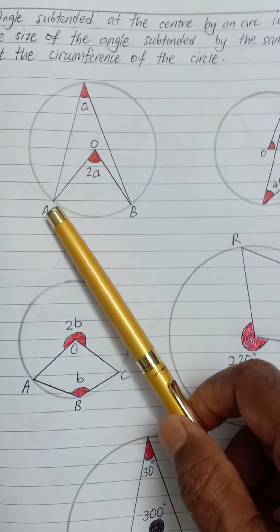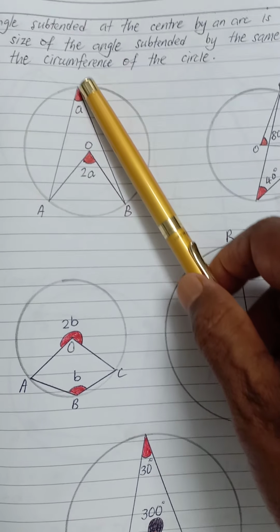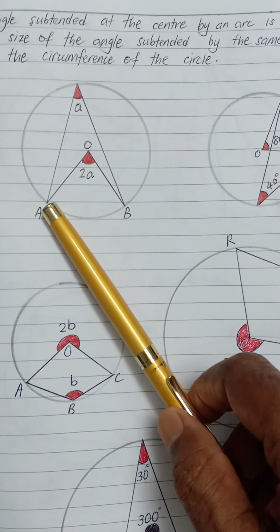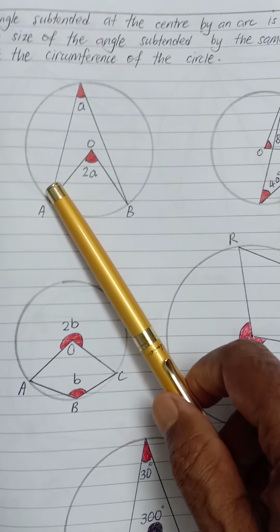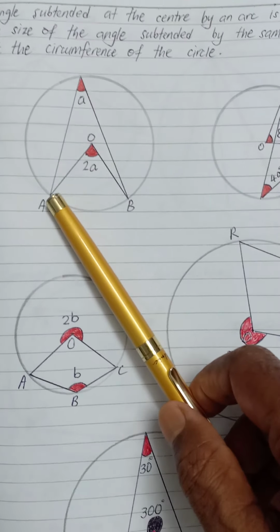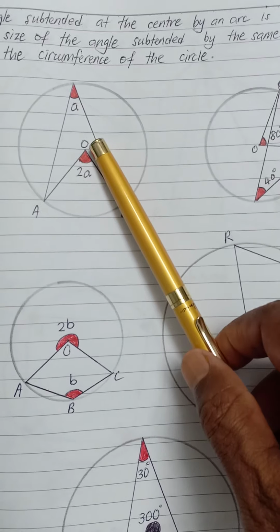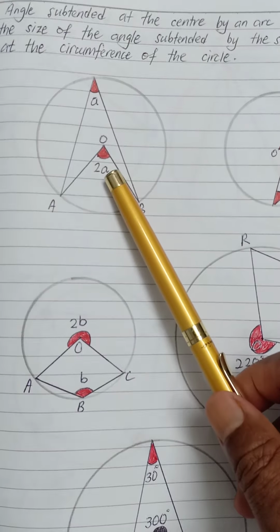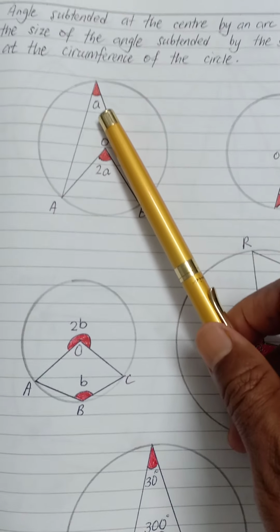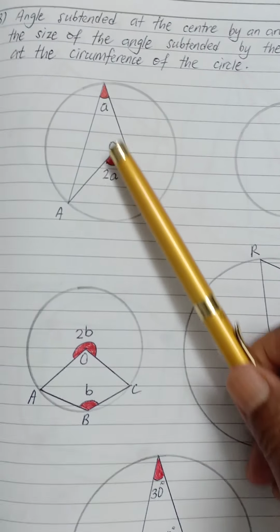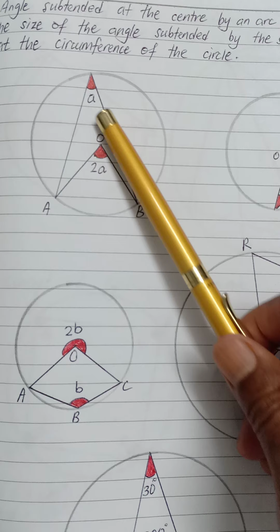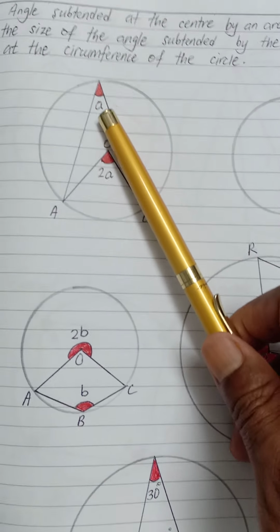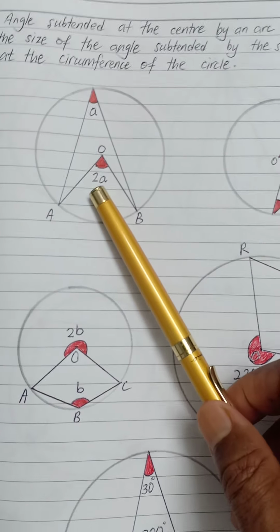You can see from A it touches the circumference coming to B, and this arc AB is also the same for the center one. See, starting at A, going to the center O, coming back to B. If this is the case, the angle at the center would be double that of the angle at the circumference. If this is 50, this would be 25. If this is 60, this would be 30. If this is 40, this would be 80.